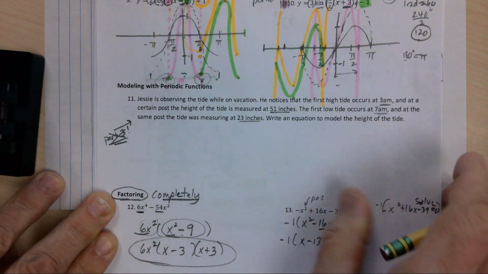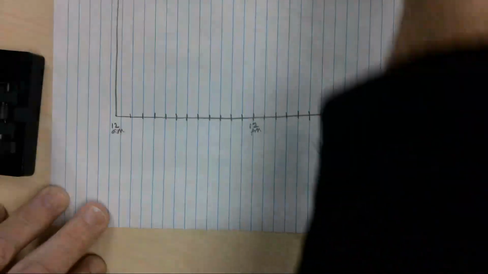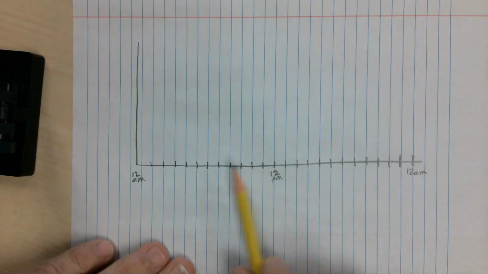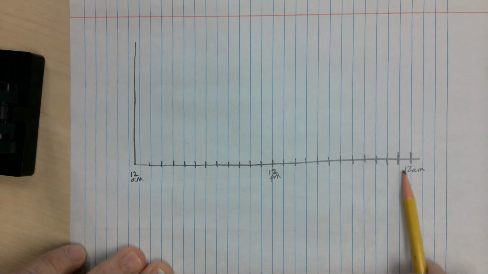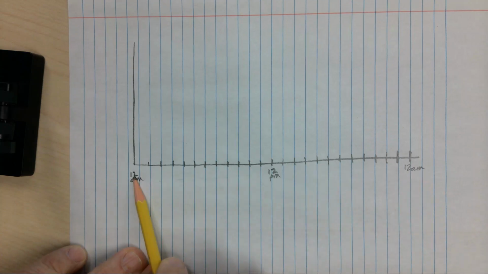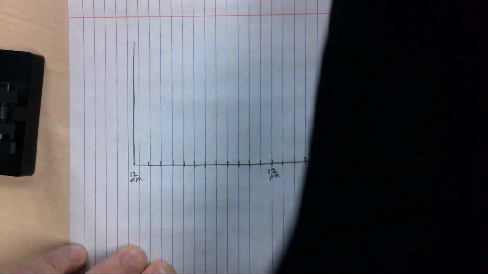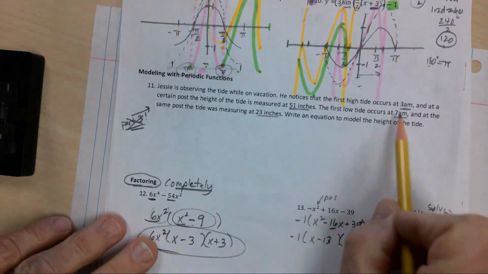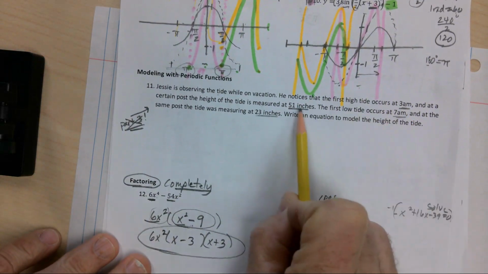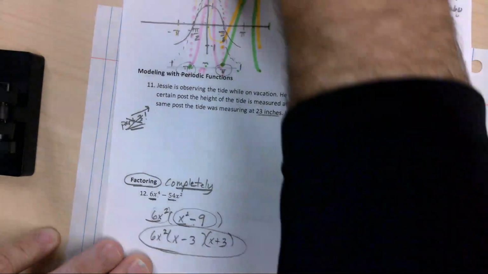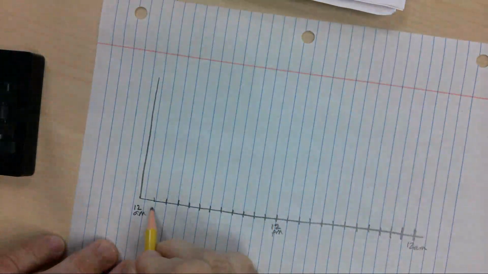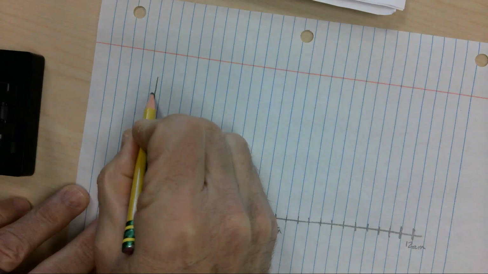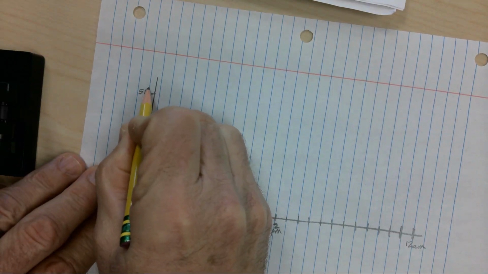Now, just to get started, I don't think I did this originally, but I realized a nice little trick is to just show yourself a full day on a grid like this. Start at 12 a.m. and then just read the information and make the necessary adjustments. So you can see it starts at 3 a.m. and it's at 51 inches. So what I'm going to do is just go to 3 a.m. There's 1, 2, 3, and I'm just going to make some random line up here and make that 51 inches.